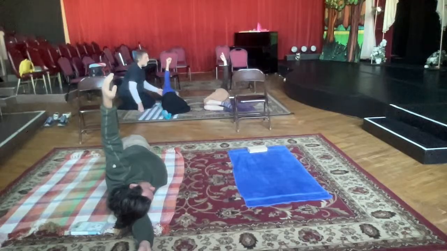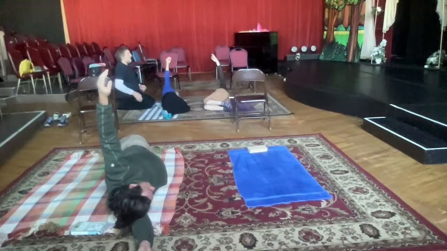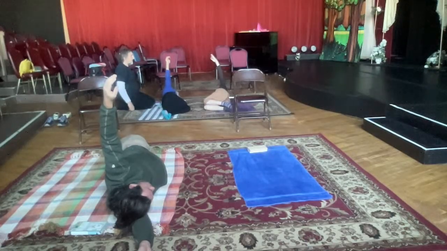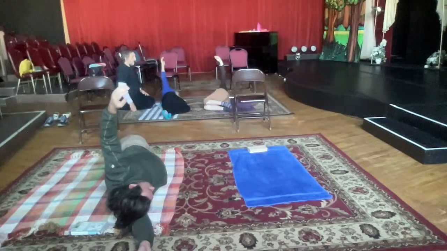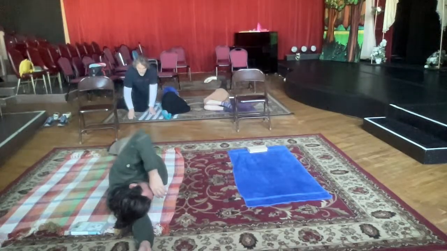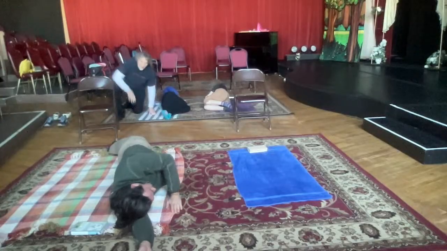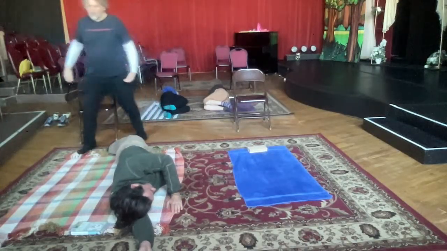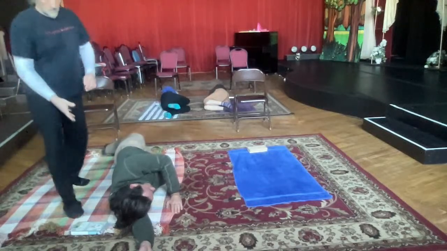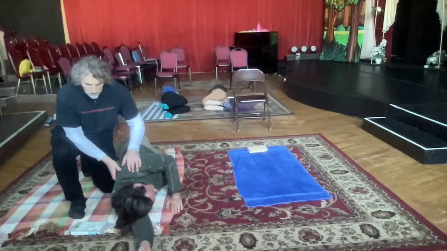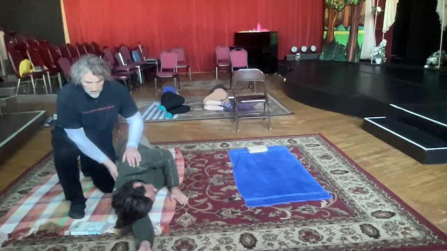Yes, that's beautiful. Okay, so then as you're going to bring that hand back down, you're going to do the same thing with your leg that you did the other side, the same exploration.